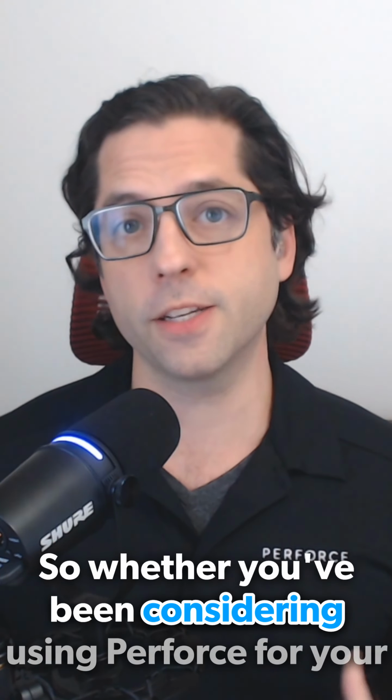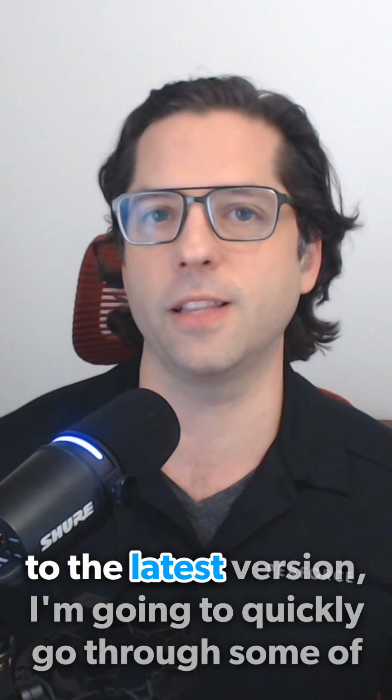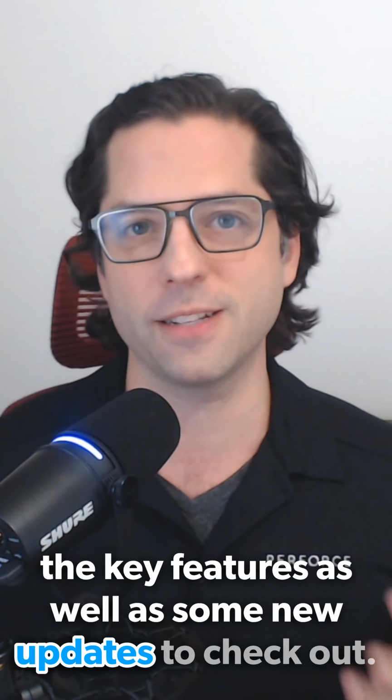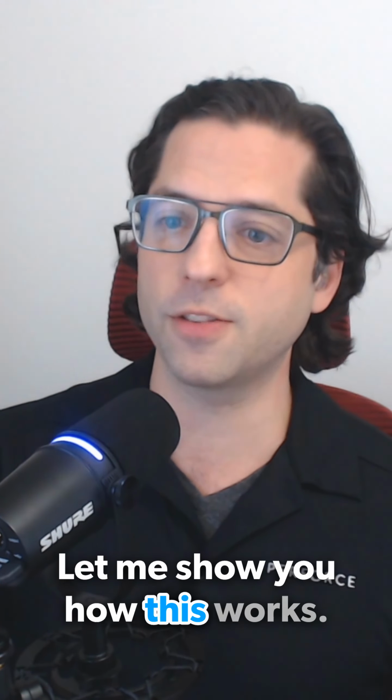So whether you've been considering using Perforce for your version control, or you've been using it but haven't updated to the latest version, I'm going to quickly go through some of the key features as well as some new updates to check out. The first new feature I want to talk about is Delta Transfer. Let me show you how this works.